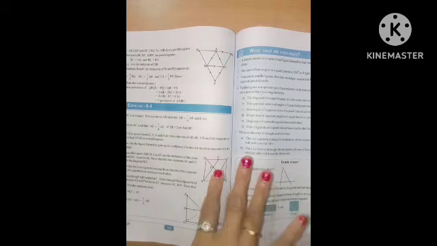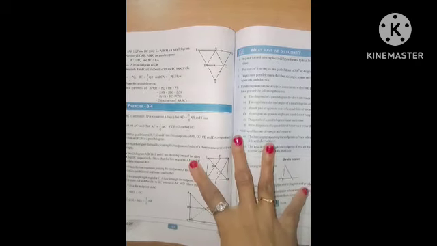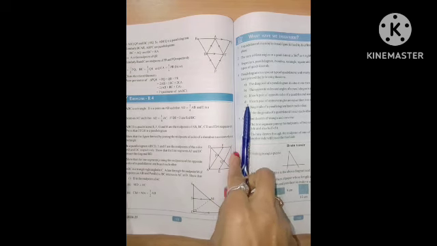Today is the 9th class mathematics, chapter number 8, Quadrilaterals. Today we will learn exercise 8.4 in the Telangana State Book, page number 192. Today we will learn problems 1 to 3 in this session.